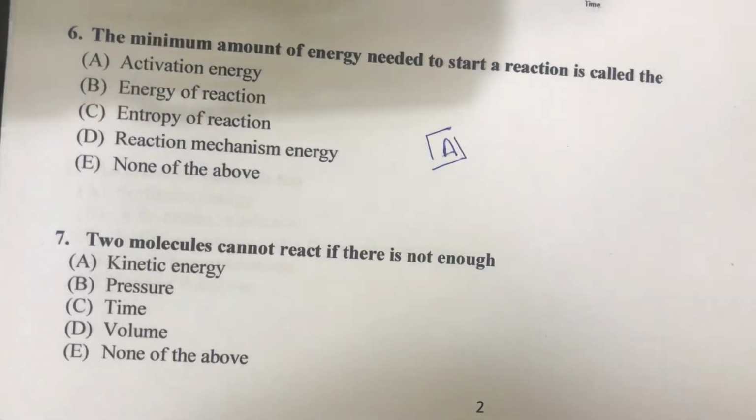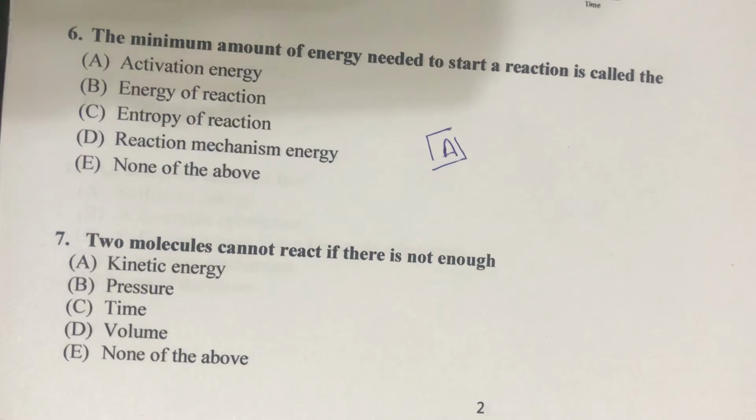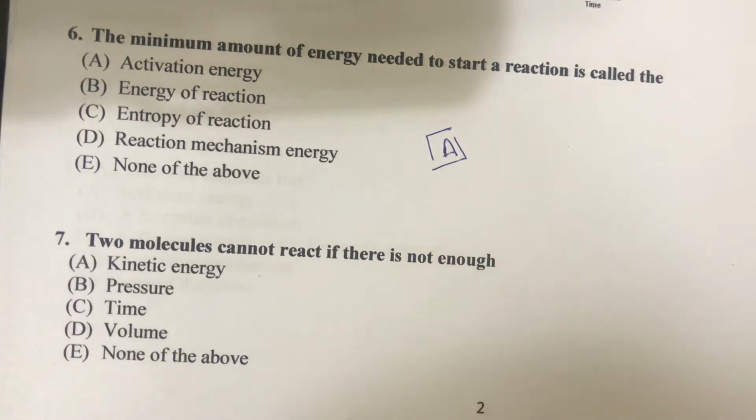Now 7. Two molecules can't react if there is not enough kinetic energy, pressure, time, volume, none of the above. They must have enough energy for a reaction to occur.